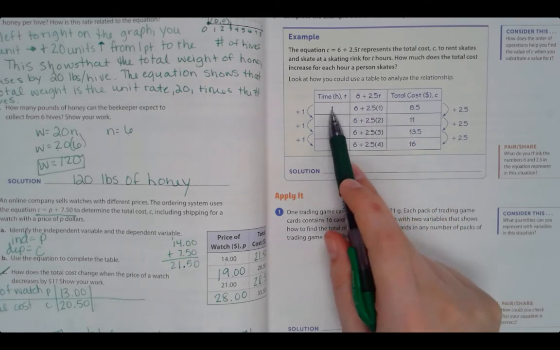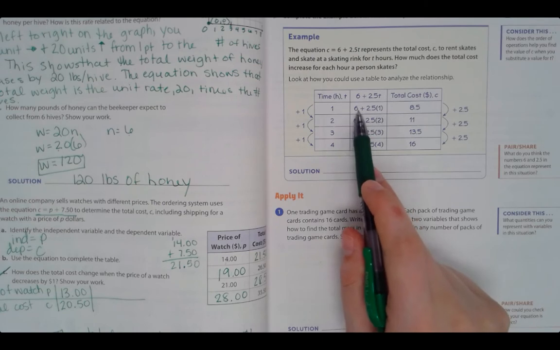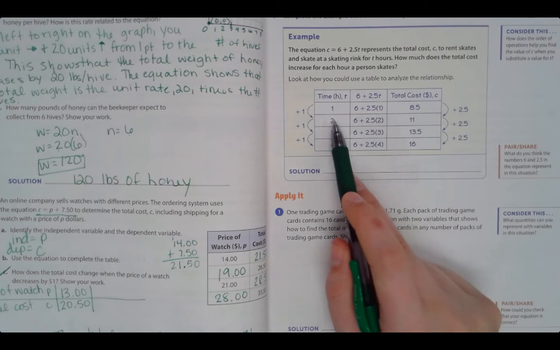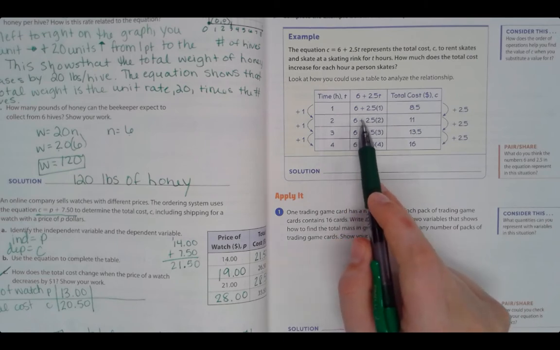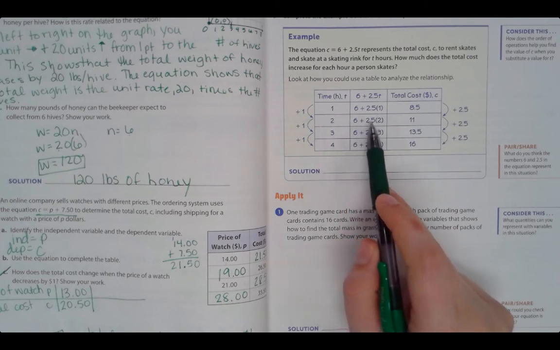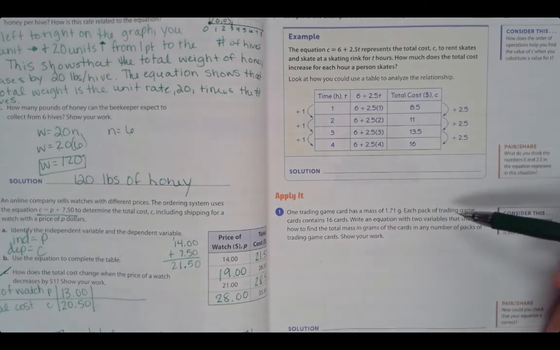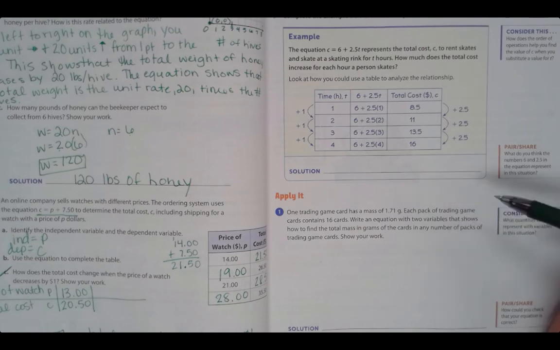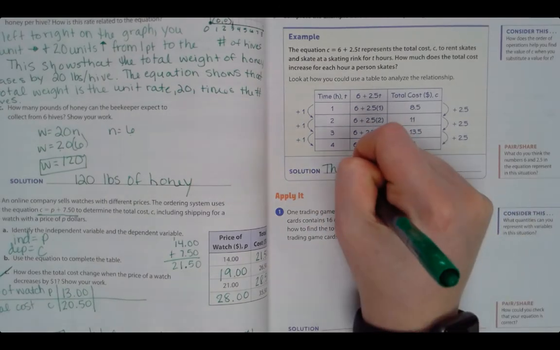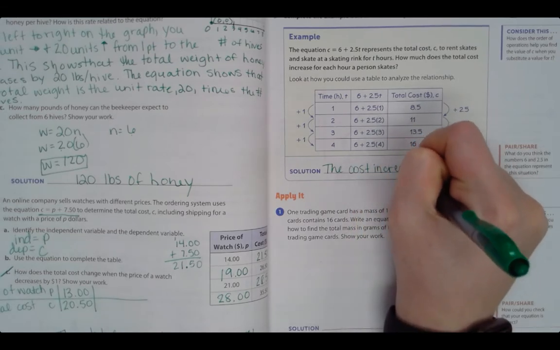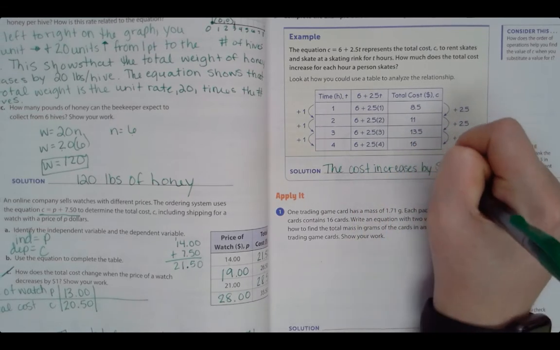So for 1 hour, it would be 6 plus 2.5, which is 8.5. All right. For 2 hours, it would be 6 plus 2.5 times 2, which equals 11. All right, so we're adding 2.5 every time. So the cost increases by $2.50 per hour.